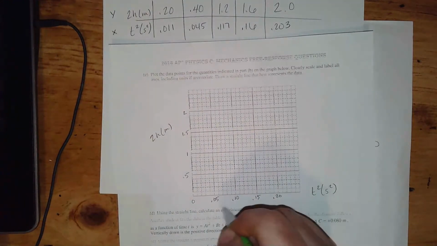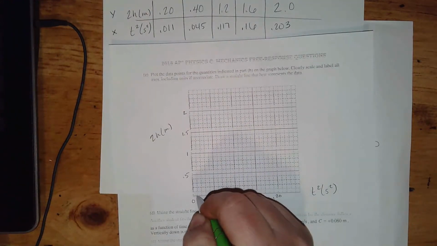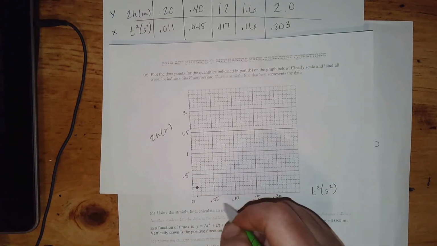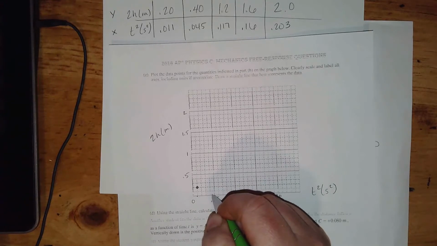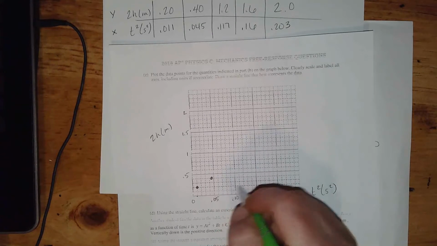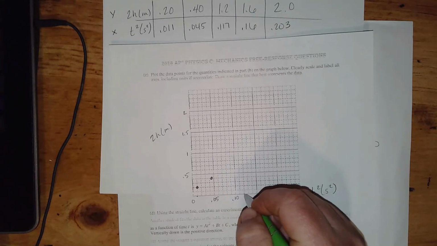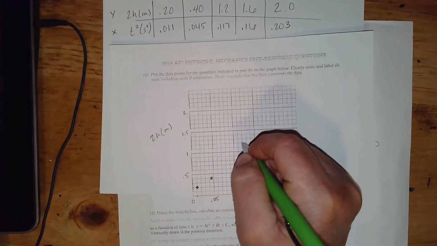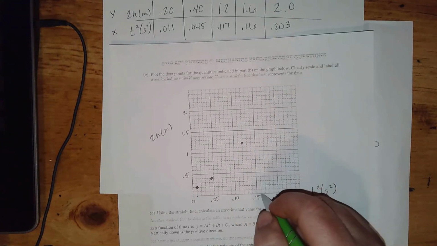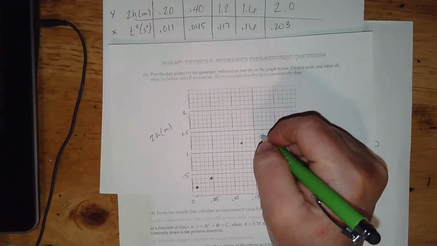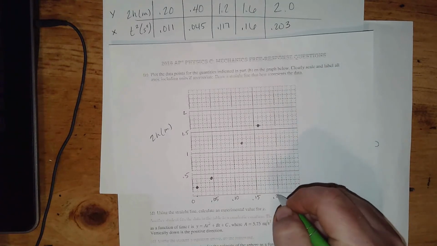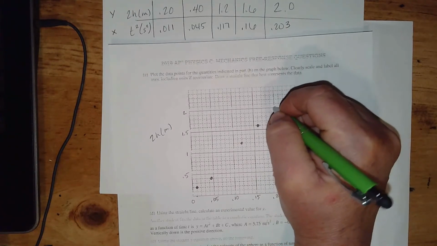So I'm going to go 0.011, so that's going to be about here, and 0.2, 0.045, and 0.4, 0.117 and 1.2, 0.16 and 1.6, and 0.203 and 2.